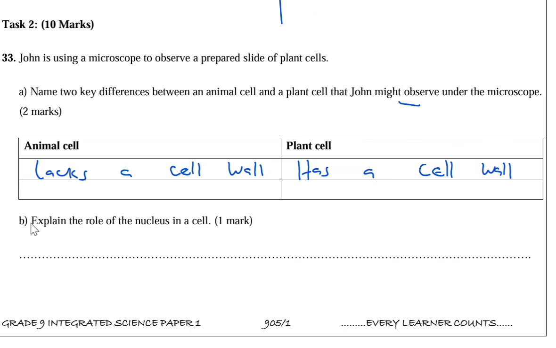The second difference, what about the shape? An animal cell is often irregular in shape. And for the plant cell, the shape is fixed, so it has a regular or fixed shape.